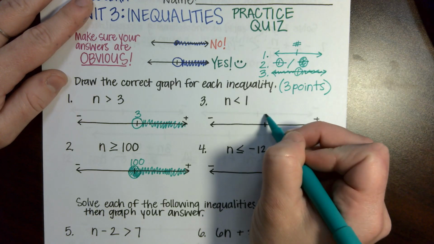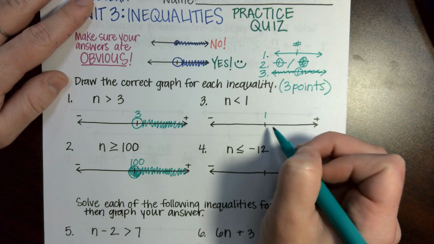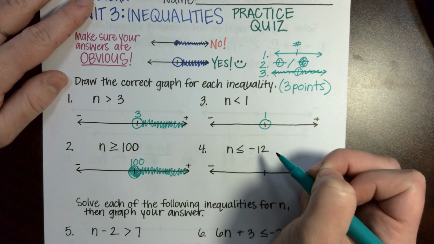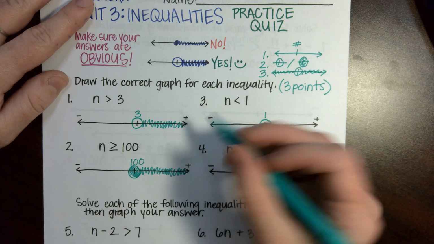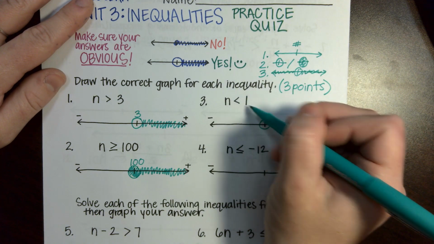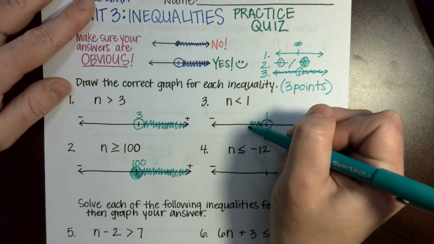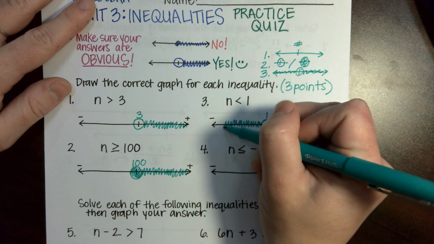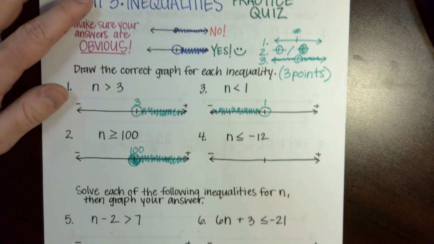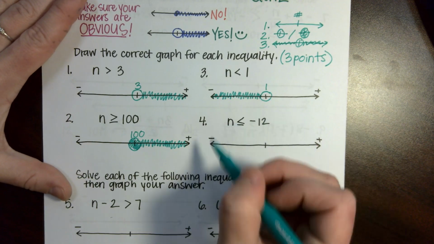Okay, number 3, n is less than 1. Put a 1 on that line. Put a 1 on my tick mark. Circle it. Yeah, to the left because n is less than 1. Here's where the numbers are smaller than 1. Good. All right, last one for this section.